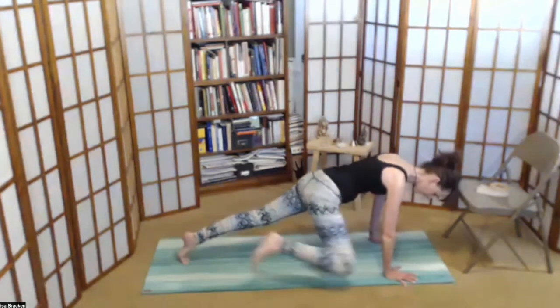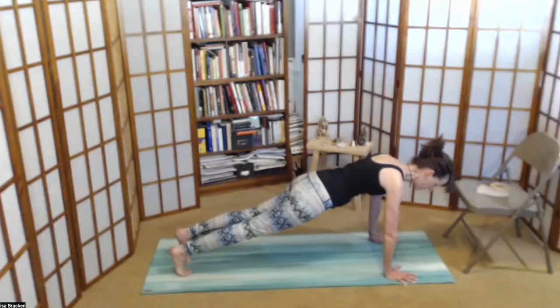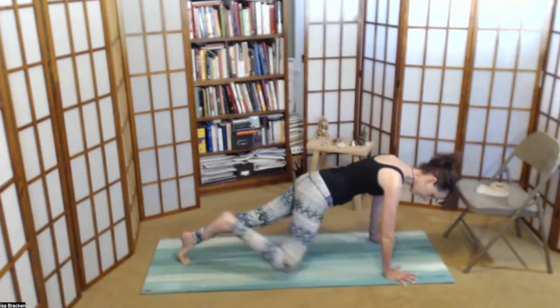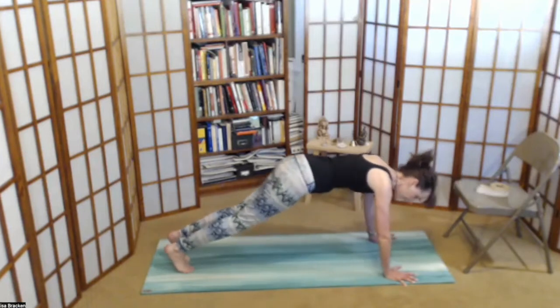Two more times. Exhale, right knee to right elbow. Lift your knee, lift your foot. Inhale, stretch your leg behind you, staff pose. One more time. Right knee, right elbow. Hike it up there and step back. Downward facing dog.